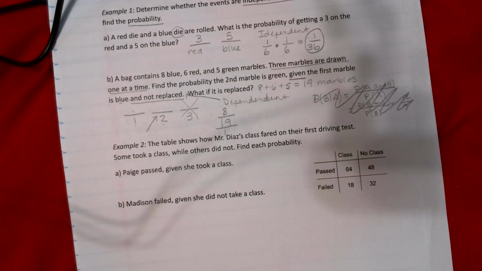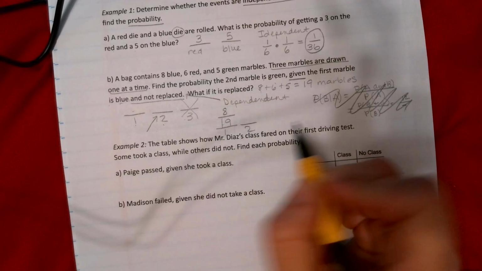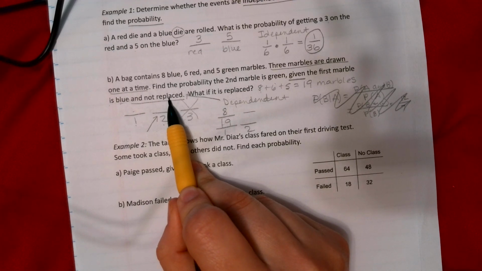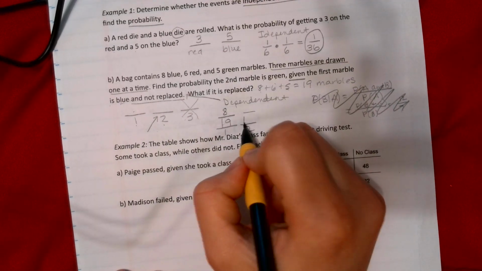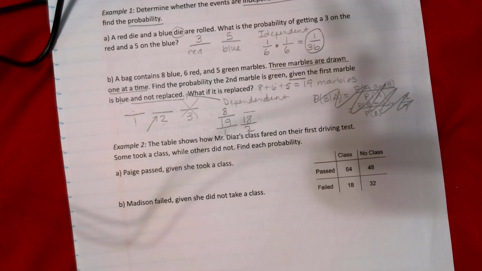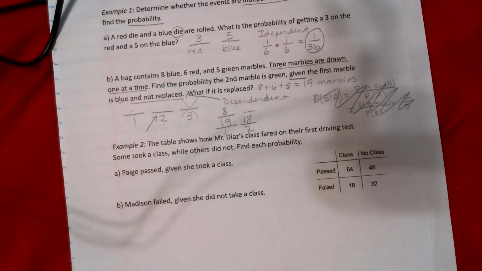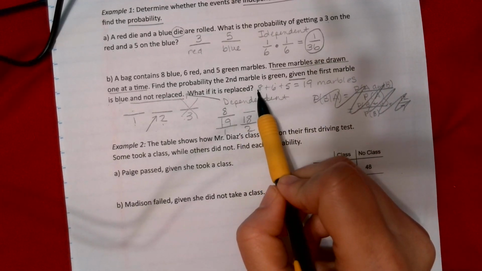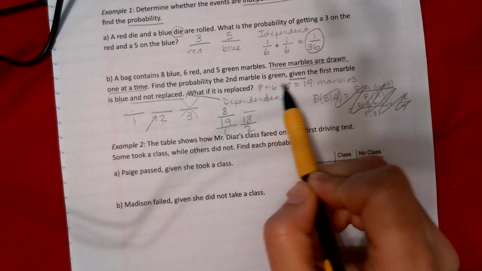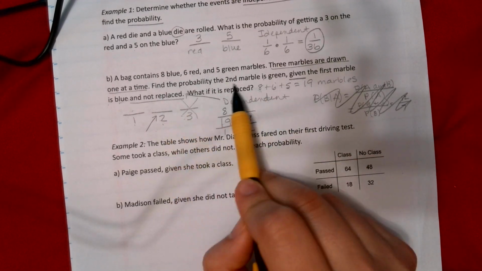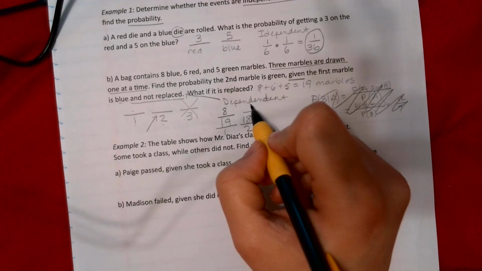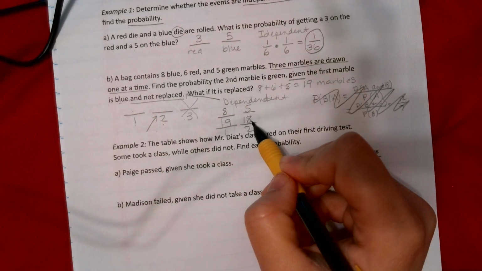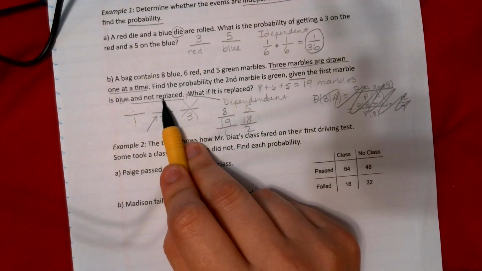Think about the situation. For item 2, if we did not replace this marble, how many marbles are left? 18, right? 1 less. So in those 18 marbles, what are we choosing from? Well, we took one of these away. So there's 7 blue left, 6 red, and 5 green. So if the second marble is green, means we're going to pick a green marble. There's still 5 green marbles to pick from, but the total is reduced because we did not replace.